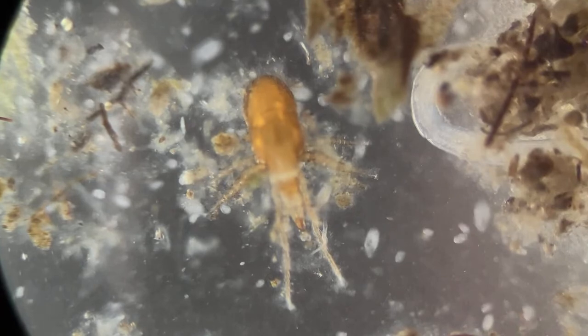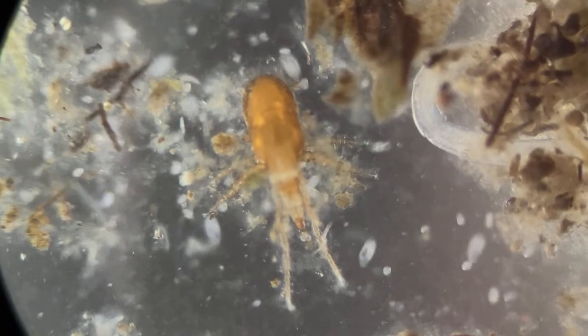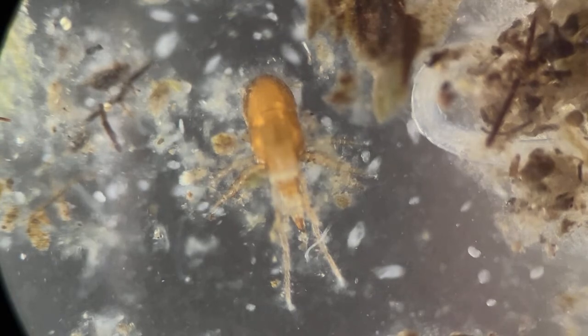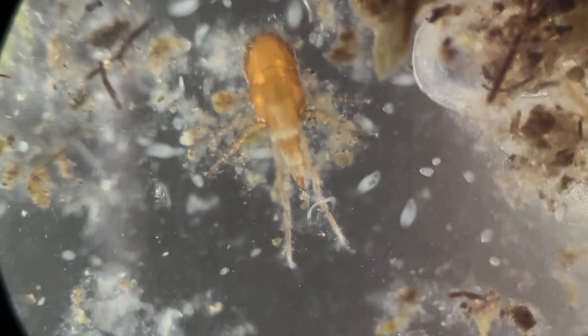Look at that tick. Sorry, not those ticks, there's just one tick, and there are a lot of parasites feeding over it, on the decaying matter.